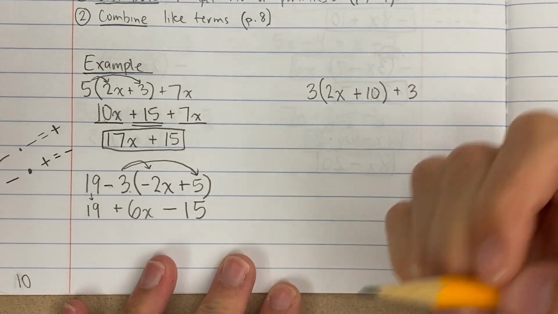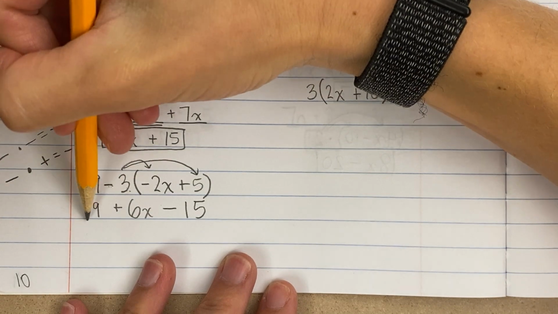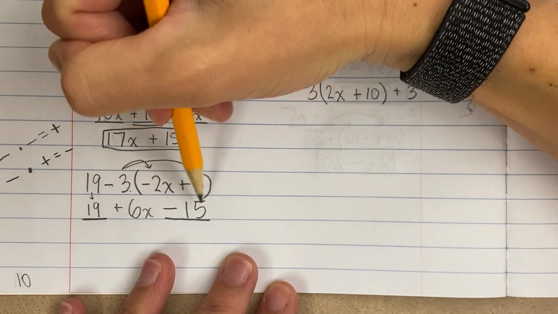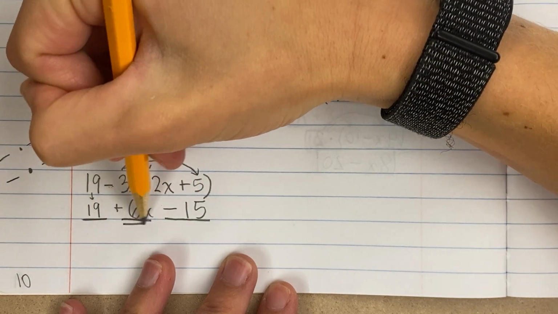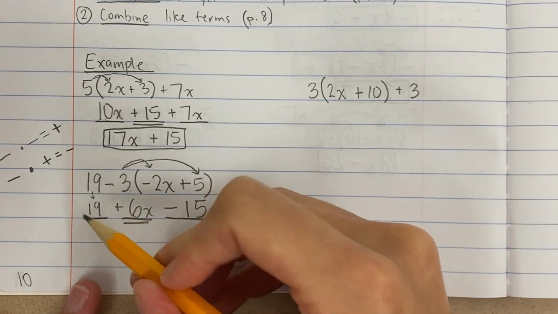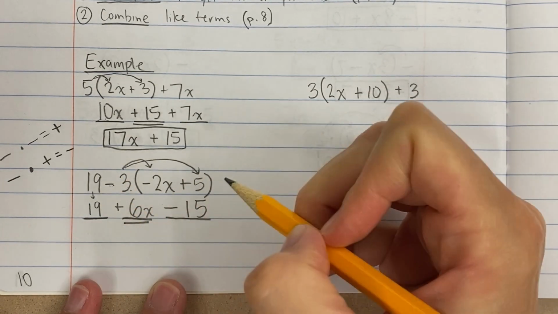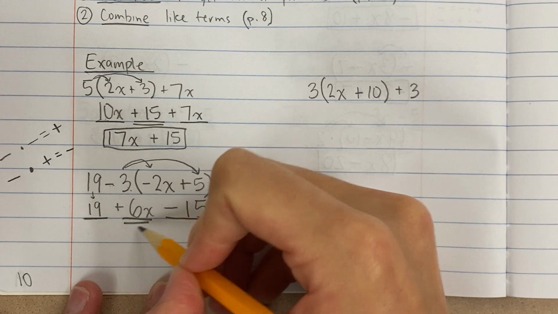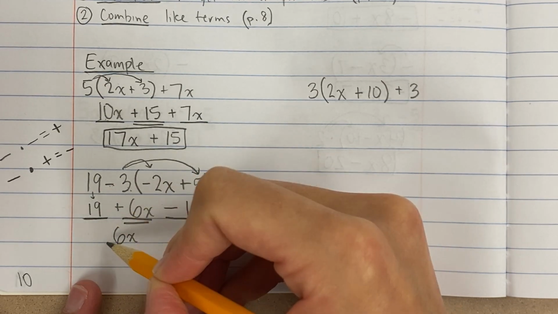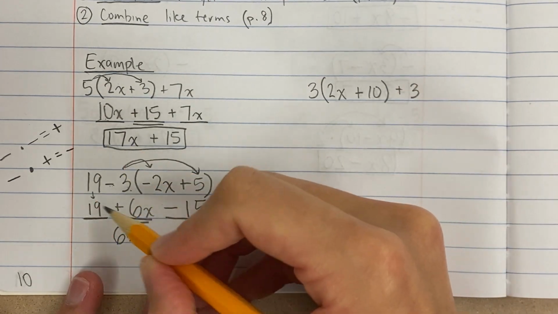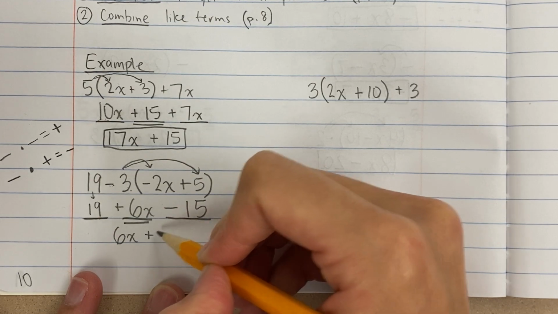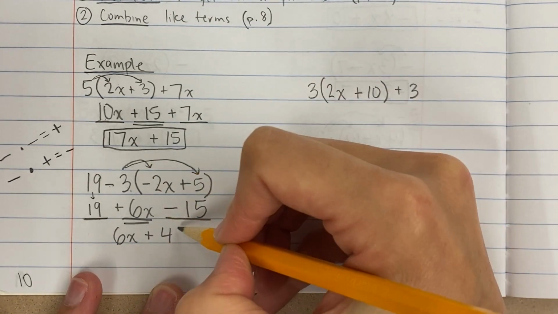Now, once again, I'm combining like terms. I notice this 19 has no variable on it. This negative 15 also has no variable. This term right here does have a variable, so that's not like terms with anything. So I can combine: 19 minus 15 is 4. And watch what I'm going to do. I'm going to bring down the term with the x first. If we get in the habit of always putting the term with the x first, it makes life a little bit easier down the line. So I'm bringing down this 6x. 19 minus 15 is plus 4. If you put 4 plus 6x, that's not wrong, that's fine.